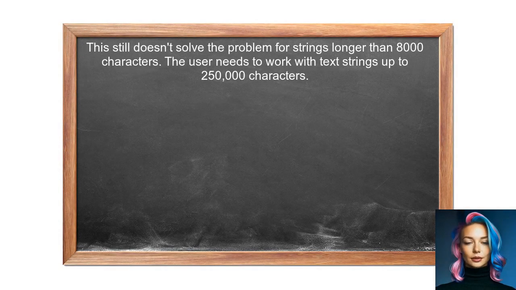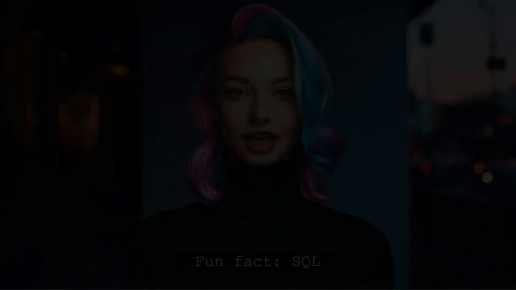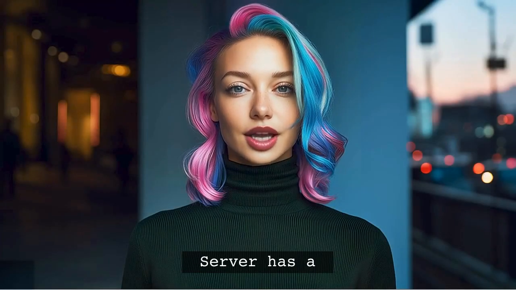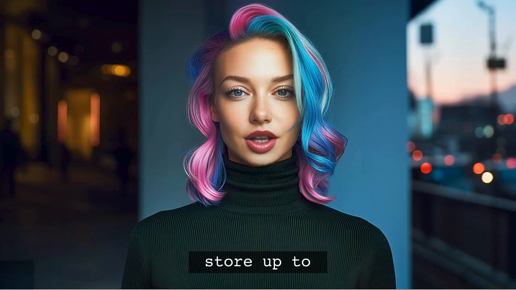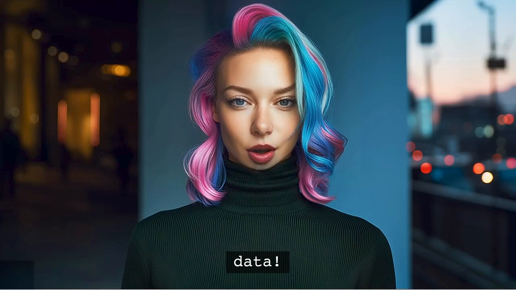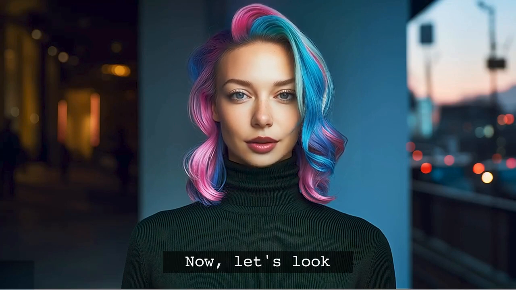However, this still doesn't solve the problem for strings longer than 8,000 characters. The original user needs to work with text strings that can reach up to 250,000 characters. So how can we tackle this limitation? Fun fact, did you know that SQL Server has a data type called varchar(max) that can store up to 2 gigabytes of data? That's a lot of text, but getting RODBC to handle it can be tricky.